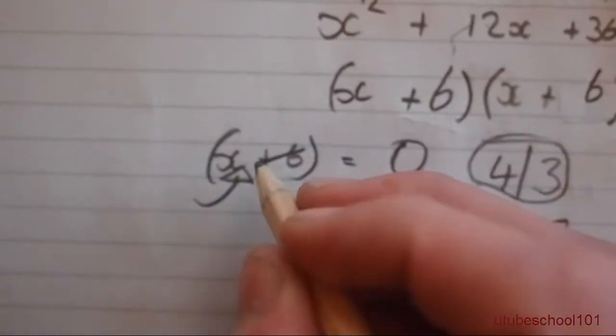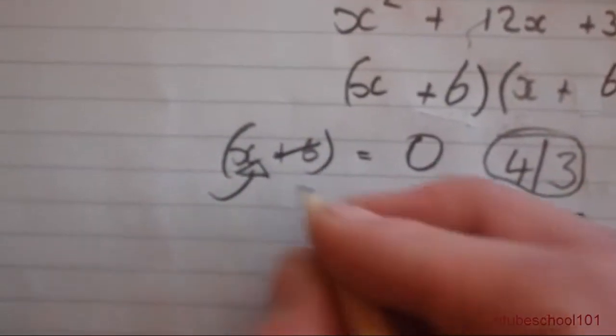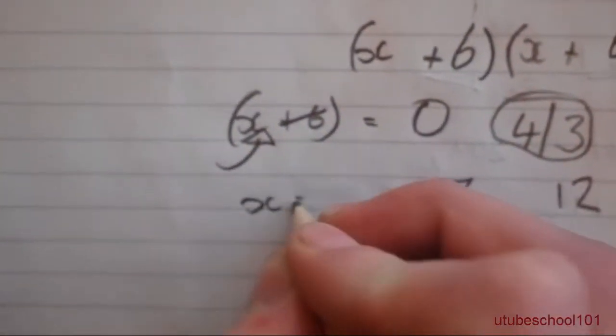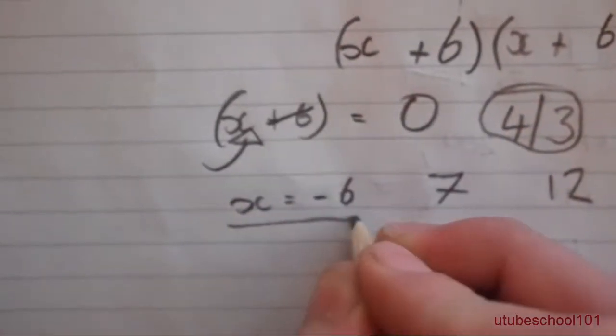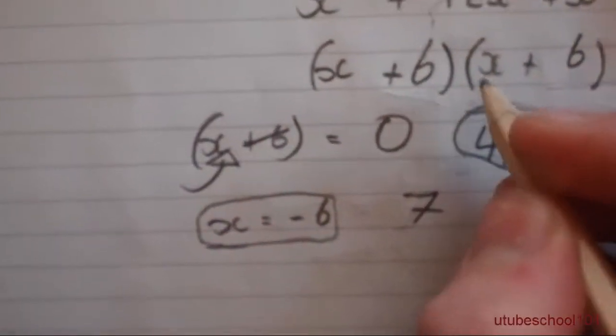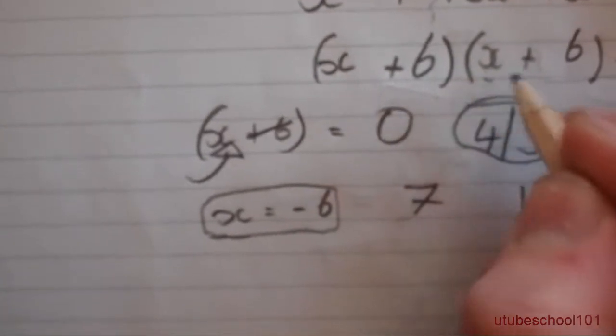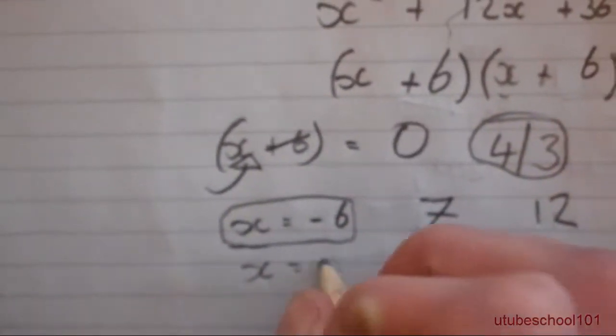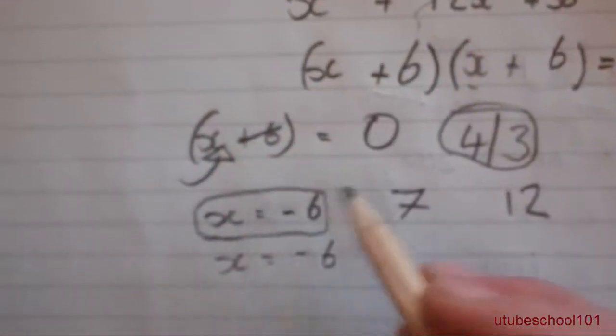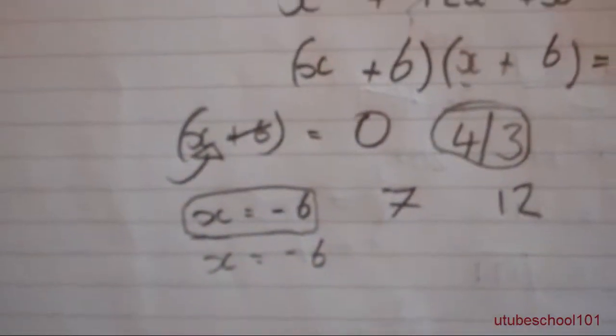You just do x, you take away 6, so x equals minus 6. Now you have your answer. Now you do the same for this section here. It's exactly the same. x equals minus 6. More often than not, you'll get two different answers for x.